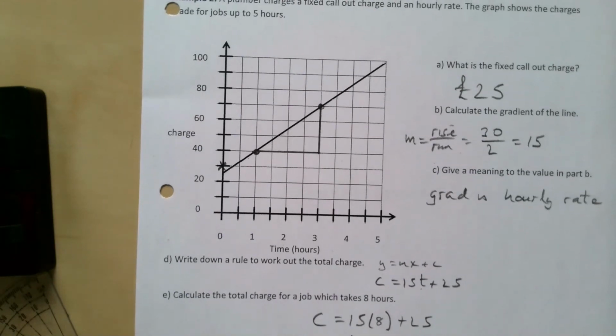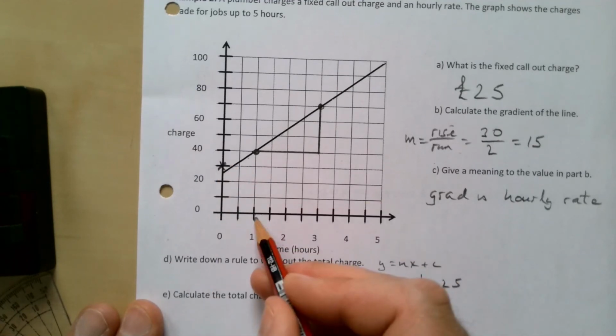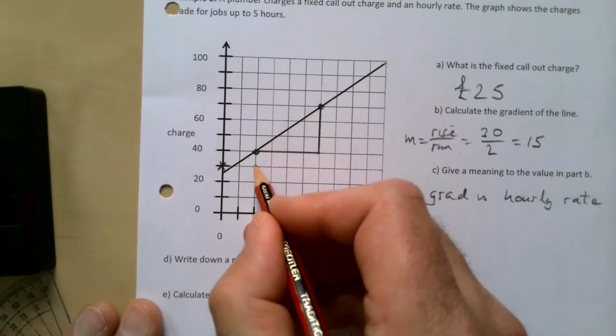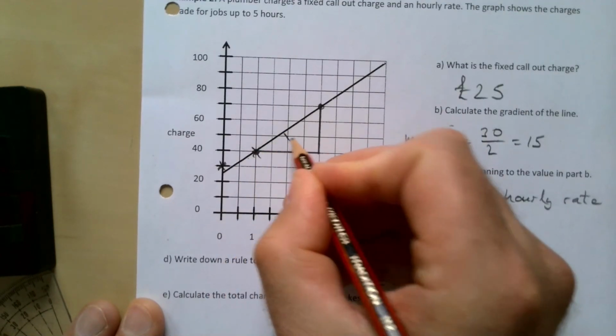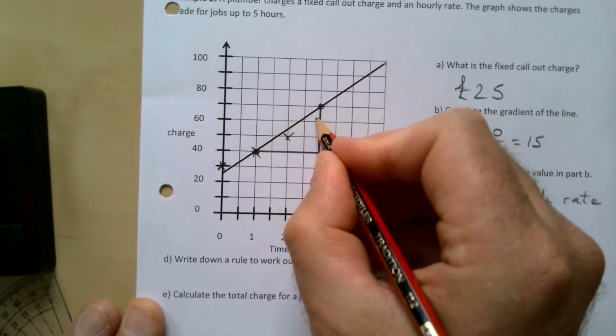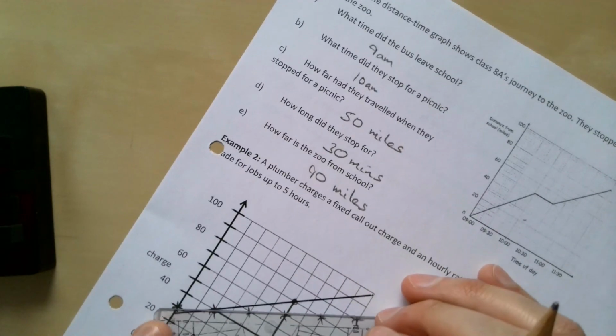So what does Mr. Reed say? Mr. Reed says every time you go across 1, the gradient tells you how many you go up. So we're going to go across 1 and up 10. Now remember, it's a scale here. It's not 1 square. It's 1 across 1 hour. Across 1, and we're at 30. So go to 40. Across 1, 50. Across 1, up 60. Hopefully that is a straight line. I think I've got it right. And there.